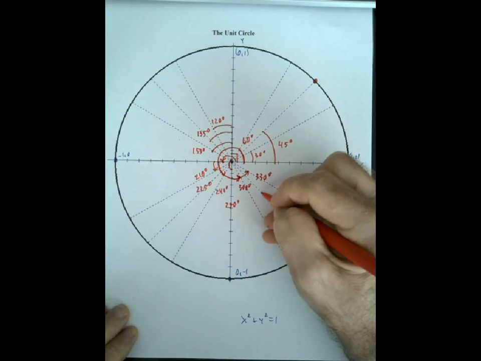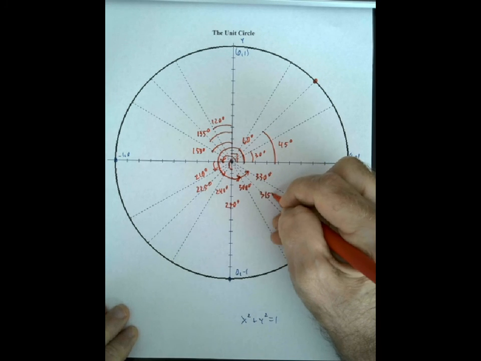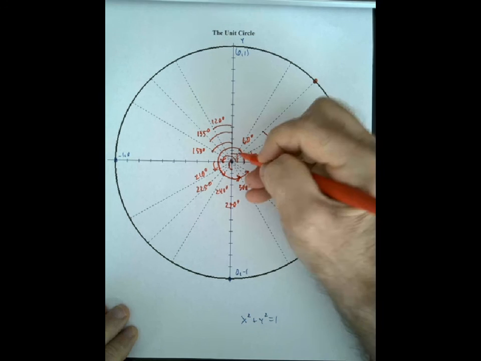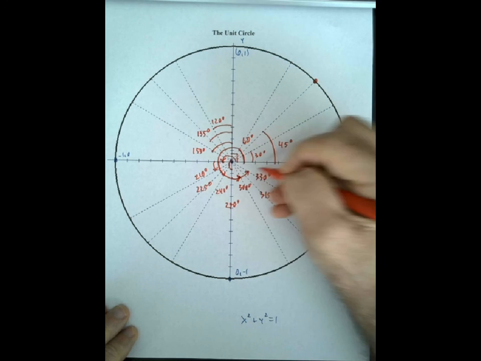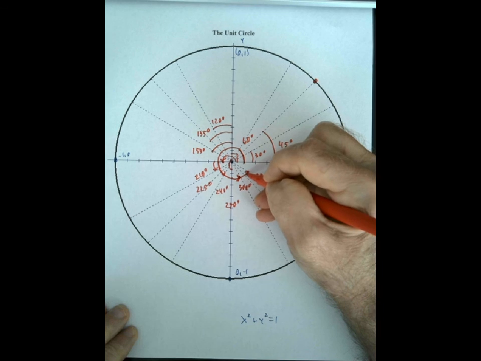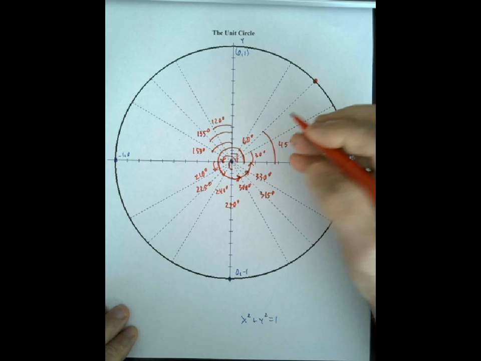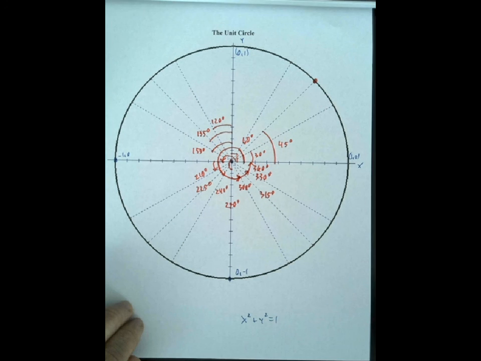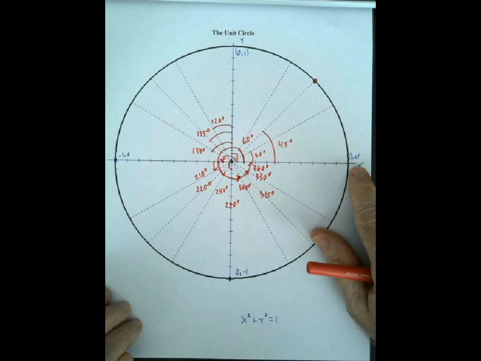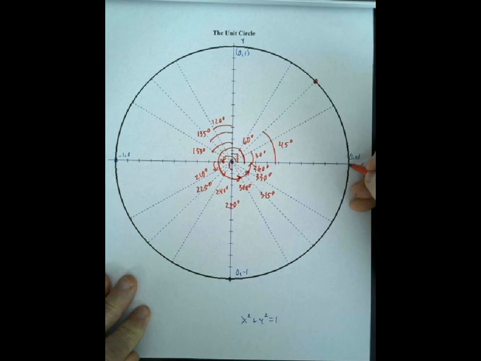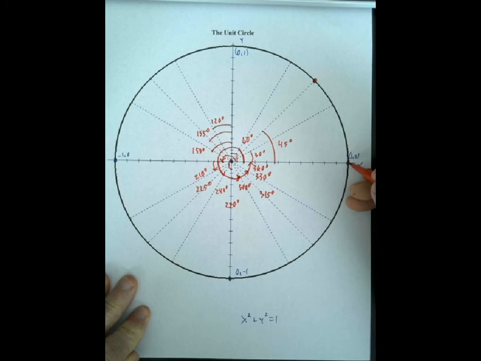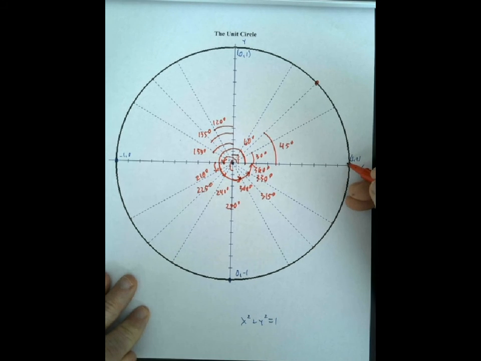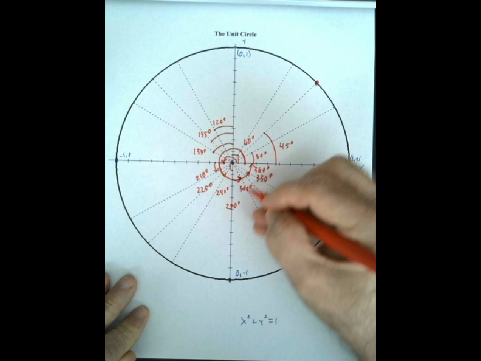In between is 315 degrees, and you can see if we go all the way around another 30 degrees up to here, that's going to be 360 degrees. Now, this point here, if we associate it with an angle, can be either 0 degrees, where we don't go anywhere, we just stay right on the axis, or we go all the way around the circle and we come back.